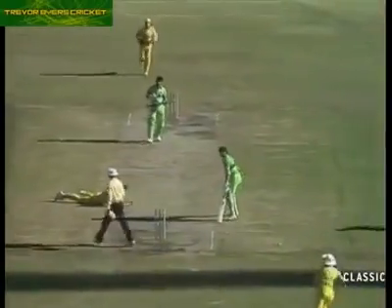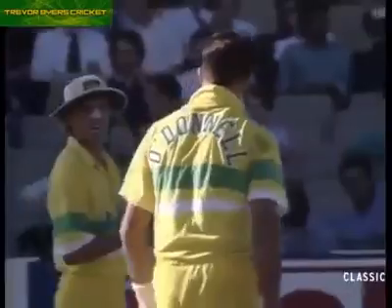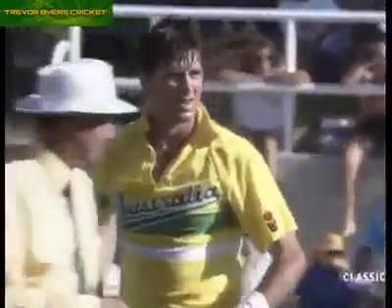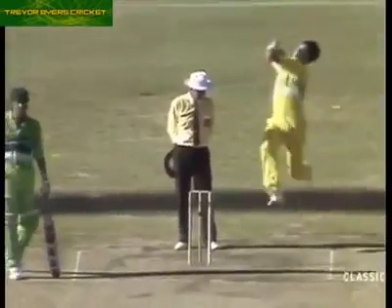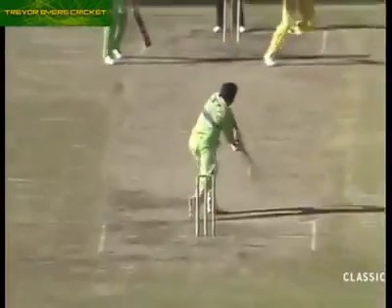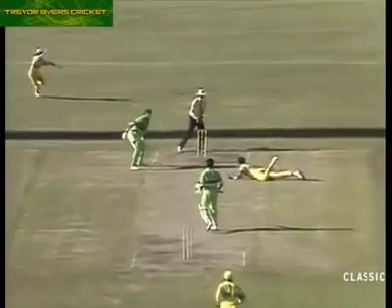Slower ball and almost a caught and bowled. And what a good one that would have been. Simon O'Donnell, he really was a schoolboy prodigy. Tremendous athlete. Played Aussie rules football, athletics, and some of that ability is needed to be able to get a hand to a catch like that.